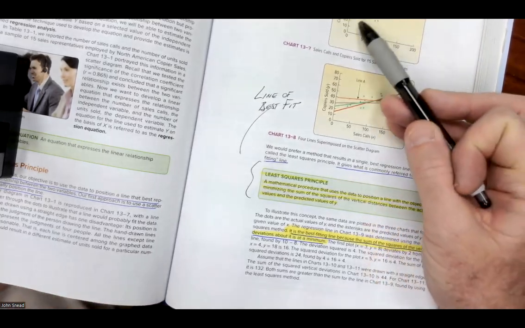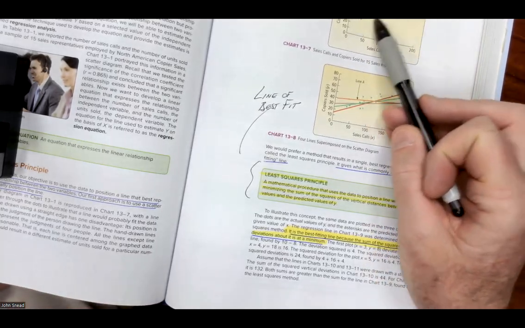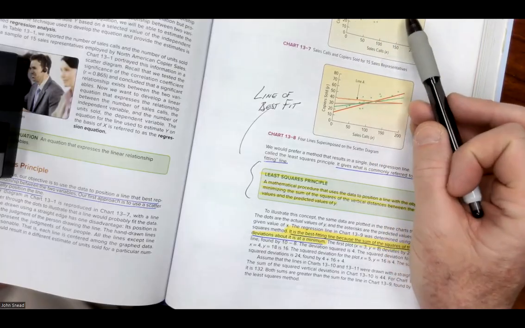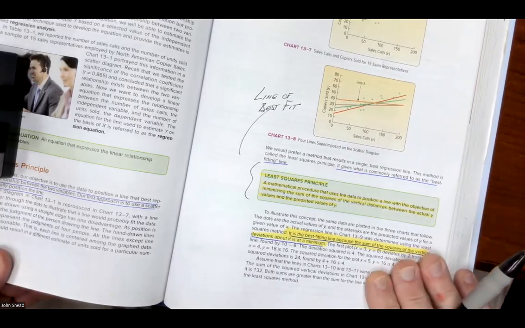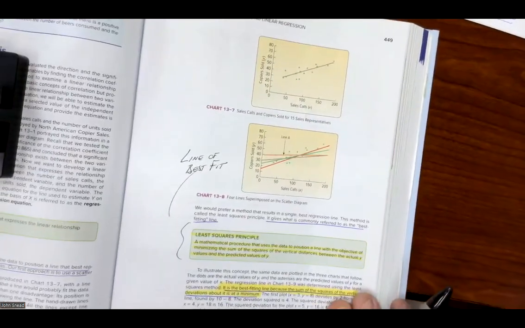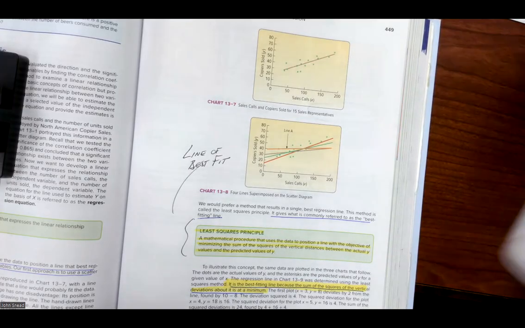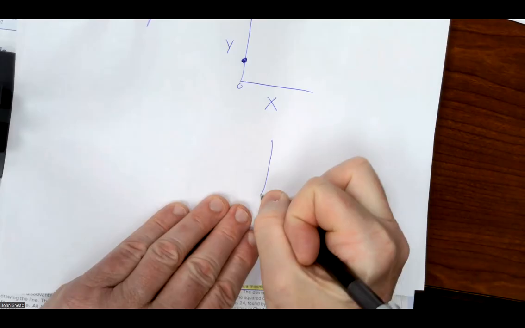Okay, so you see this right here. This would be a straight line that really best cuts through the data. This is also referred to as the line of best fit, okay? So again, what we're going to have is various data points, okay?